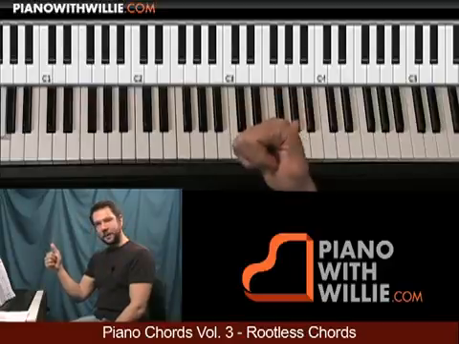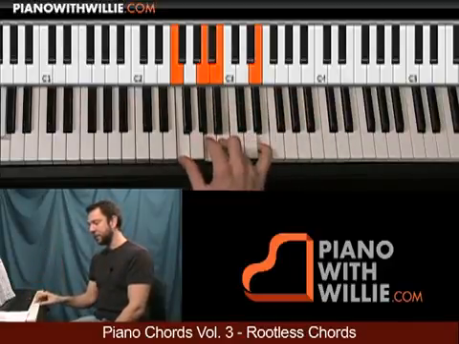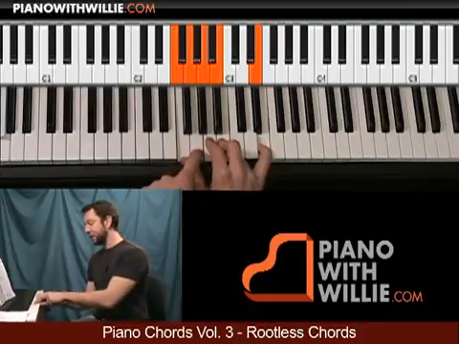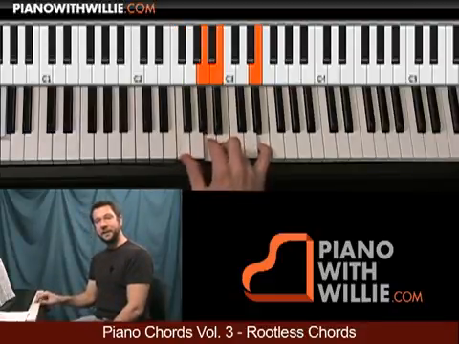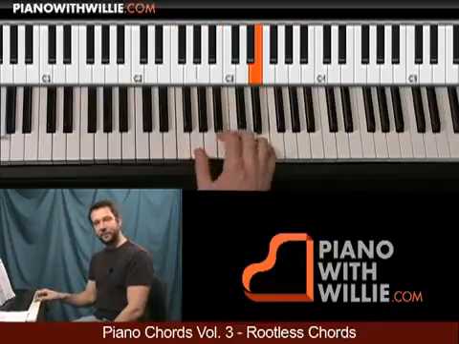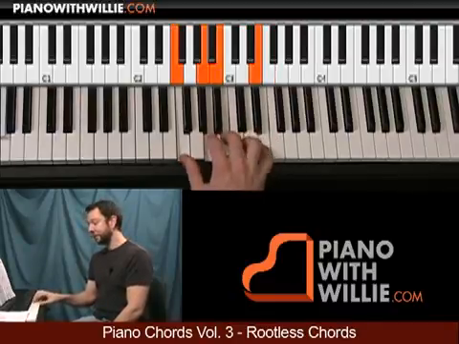So just look for wherever my thumb is, and that's going to tell you, is that an A form or a B form? Well, an F obviously is not going to be the 3rd of a G chord. The 3rd is B. The F is the 7th. Root, 3, 5, 7.